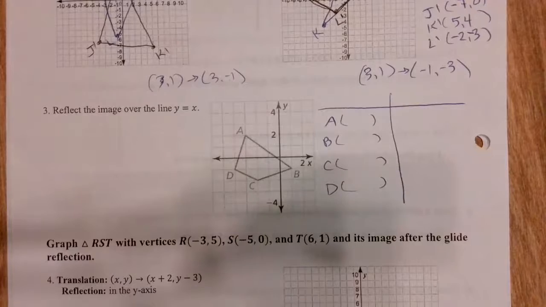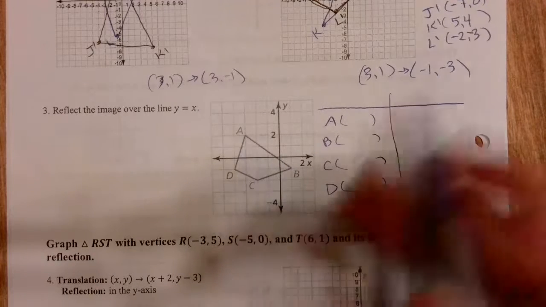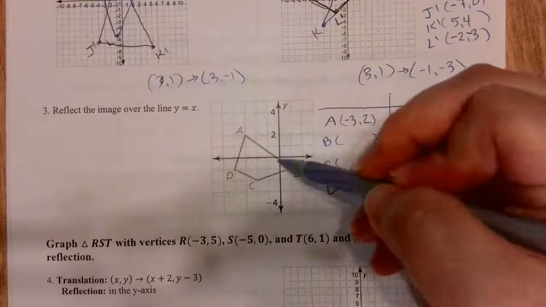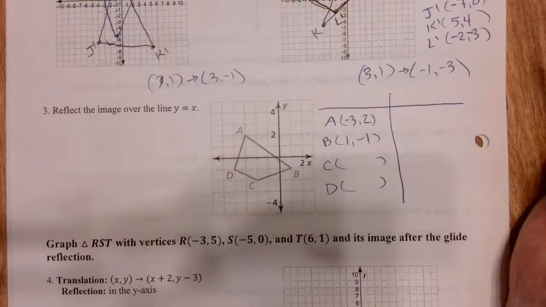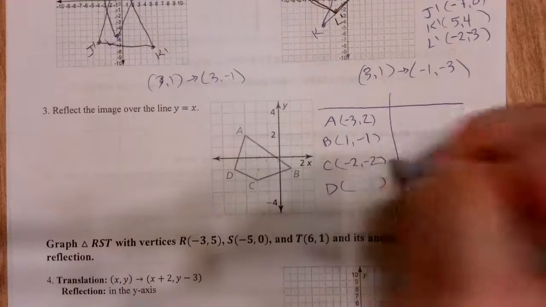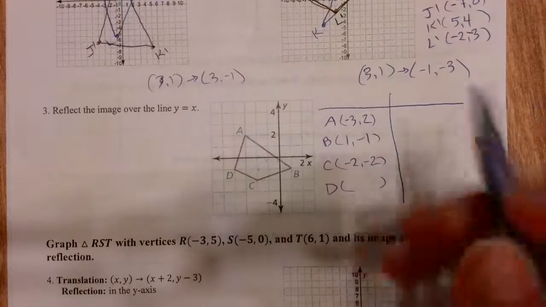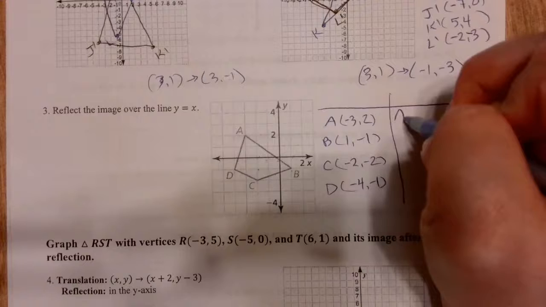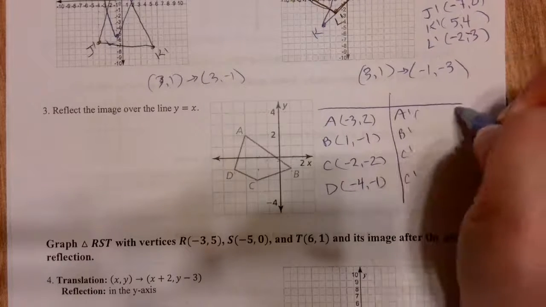And you have to find your own A, B, C, D from the picture. So A is left 3 up 2. It's -3, 2. B is right 1 down 1. So 1, -1. C is left 2 down 2. So -2, -2. And D is left 4 down 1, -4, -1. And they will turn into A prime, B prime, C prime, D prime.